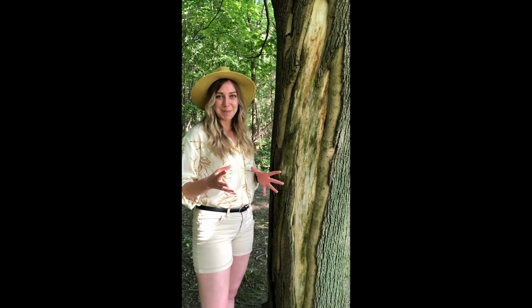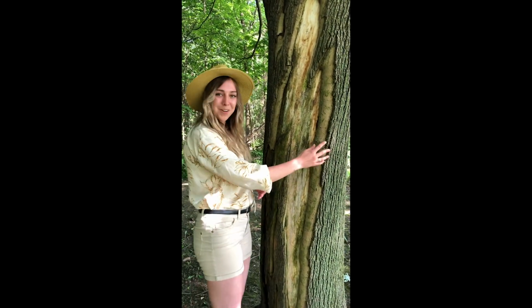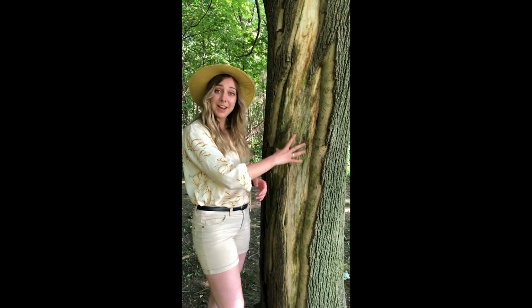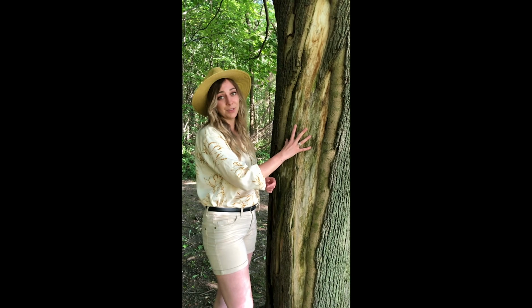One of the most recognizable parts of the trees is the bark. The outer bark here is made up of dead skin cells, kind of like our fingernails, and it works together with the inner bark here to protect the insides of the tree.